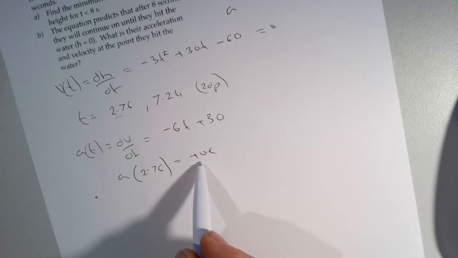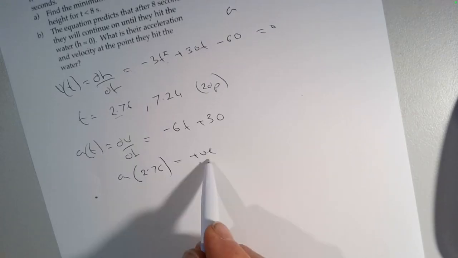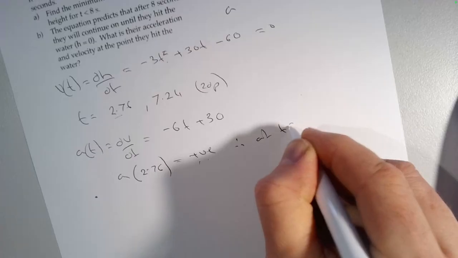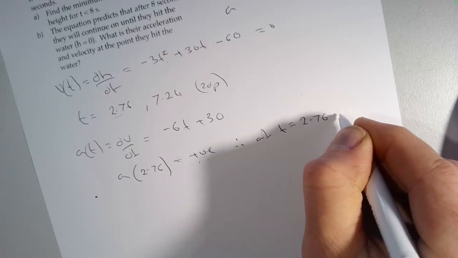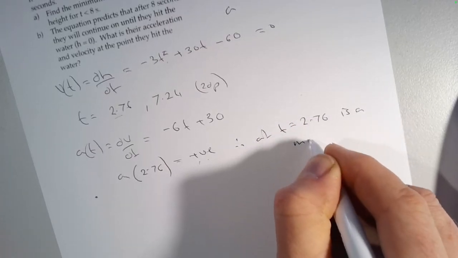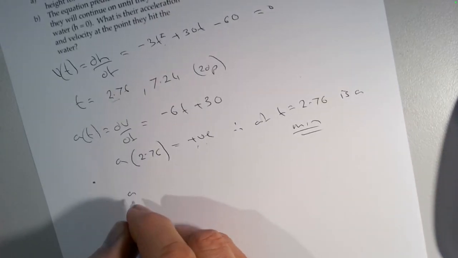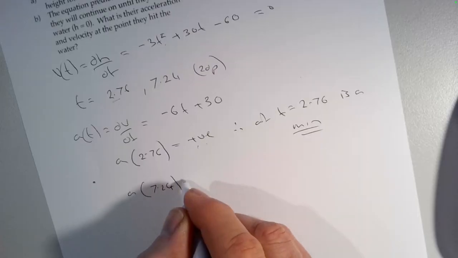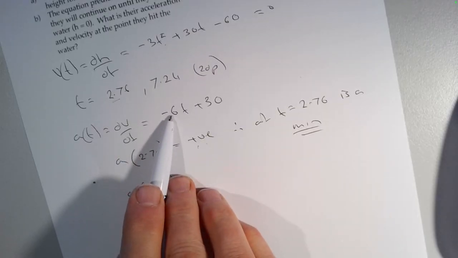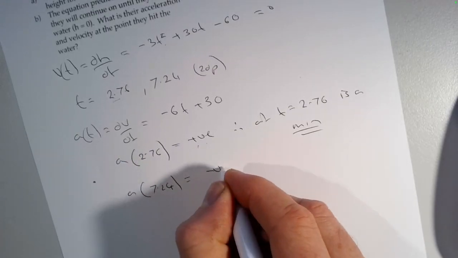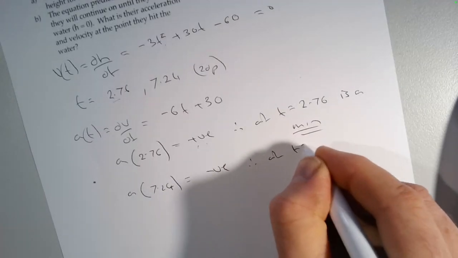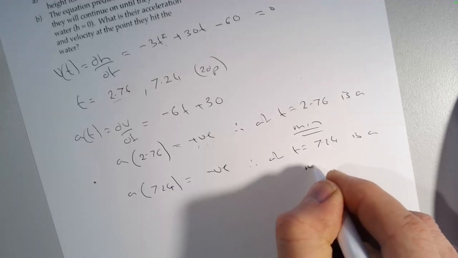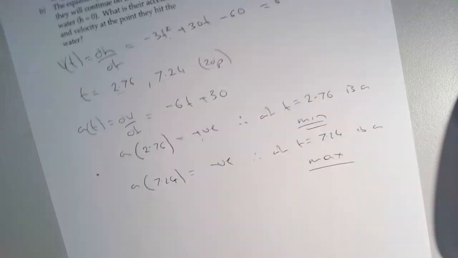So if the second order derivative gives you a positive value, you can say, therefore, t equals 2.76 is a minima. And to confirm the other one, if we put in 7.24, what happens? That's going to be negative 40 odd. So that's negative. Therefore, t equals 7.24 is a max point.